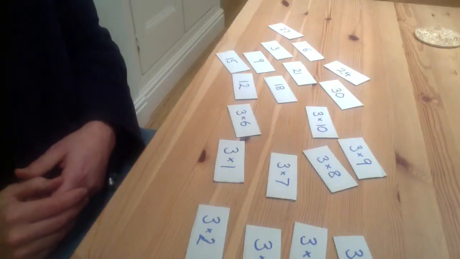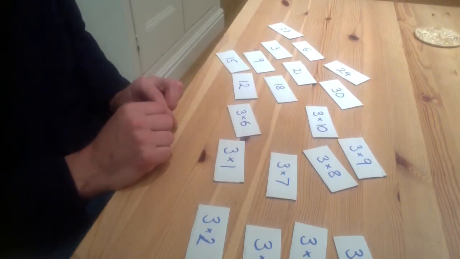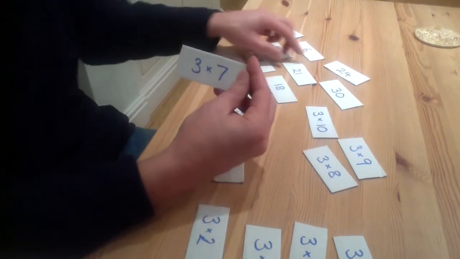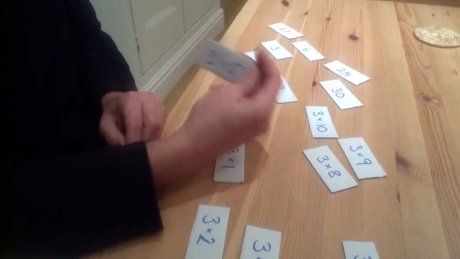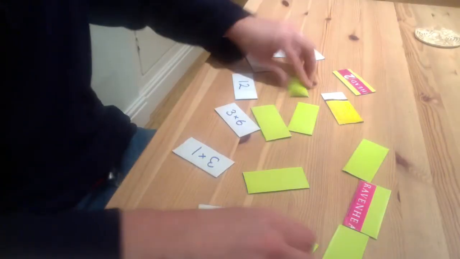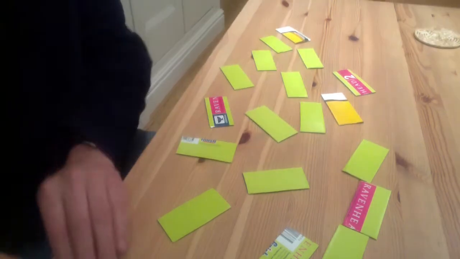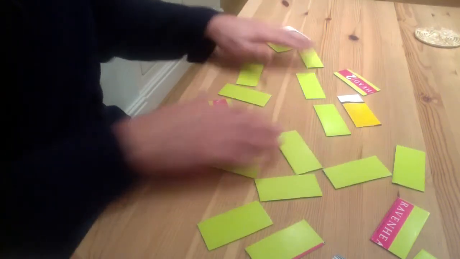You could make some times tables cards, like I've got here, from some boxes and play matching games or snap. So here, for example, 3 times 7, 21. 3 times 5, 15. Or you could turn them all over like this, and don't worry about the fact that some of them have got bits on. That will just help them remember which ones they are and help the visualization. There's another video on that if you want to watch it.